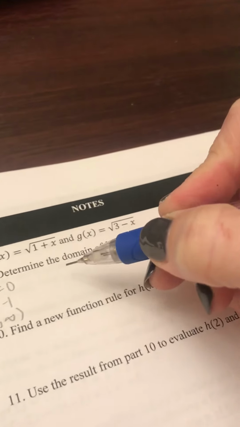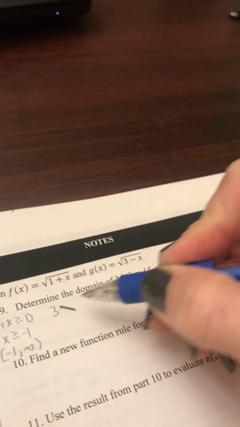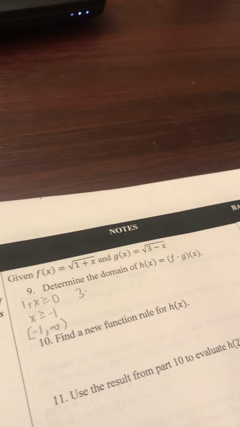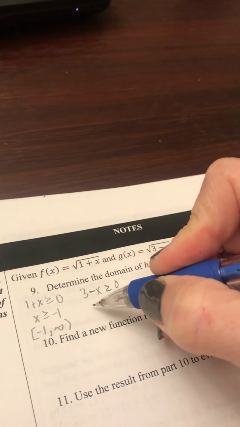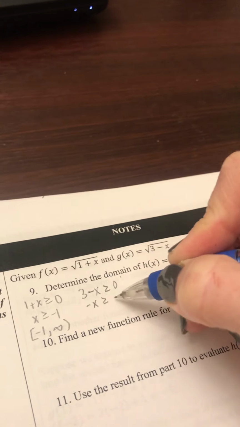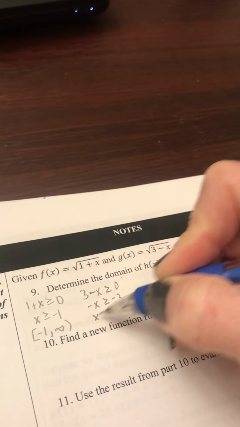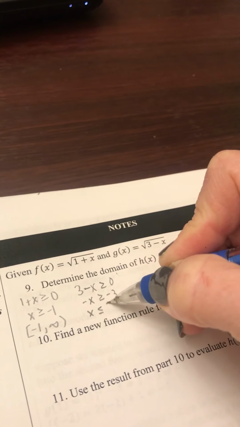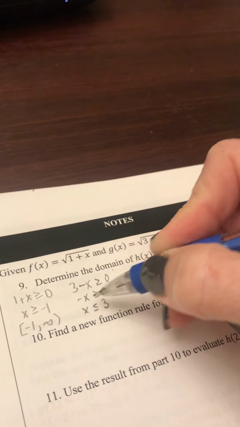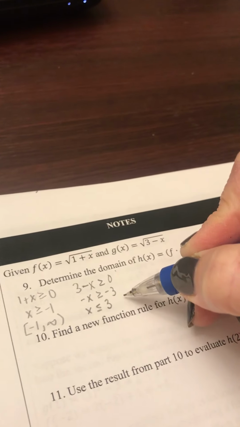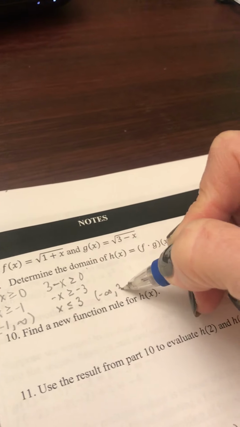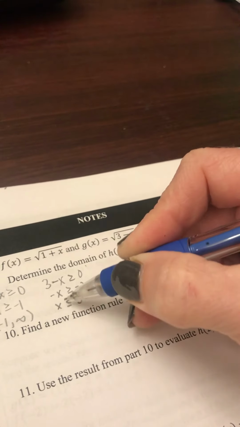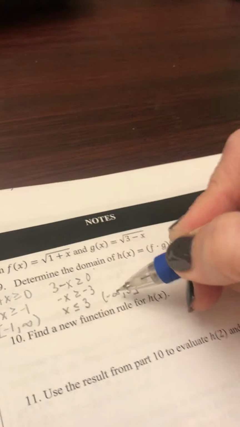Now the domain of g of x, you're going to set 3 minus x to be greater than or equal to 0 and solve that. That'll be negative x is greater than or equal to -3, and x is less than or equal to +3 because you divided by a negative, so you're going to have to flip the sign. The domain of this is from negative infinity to 3 with a bracket. You can graph this on the number line to see that it's going to the left.